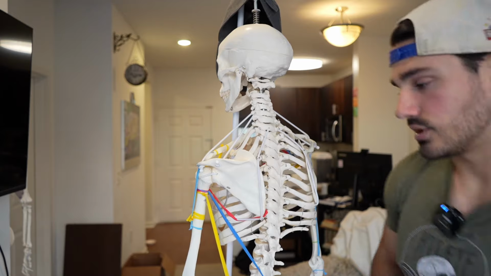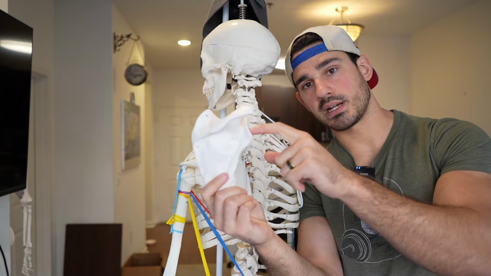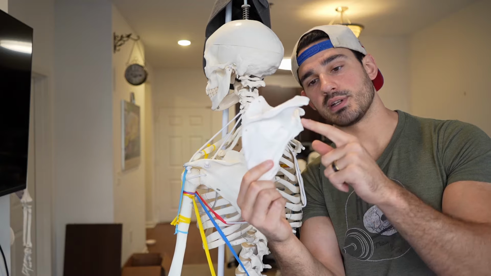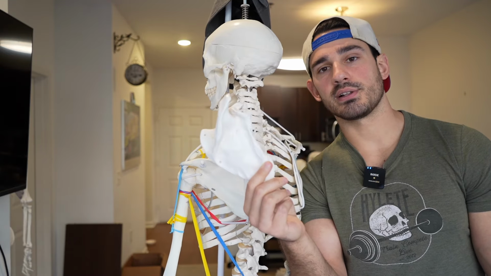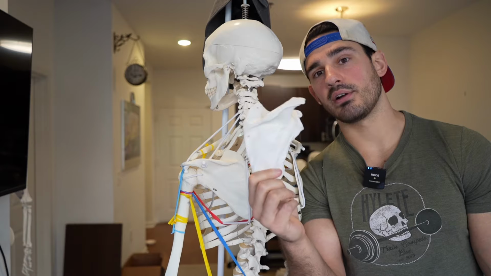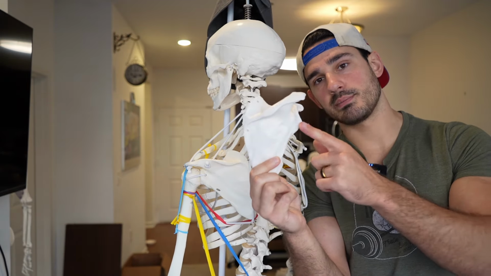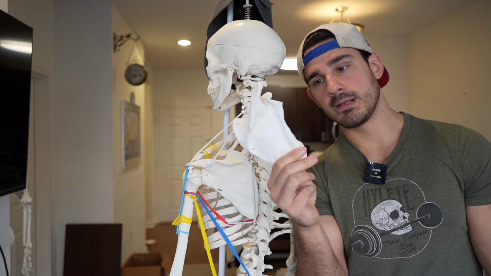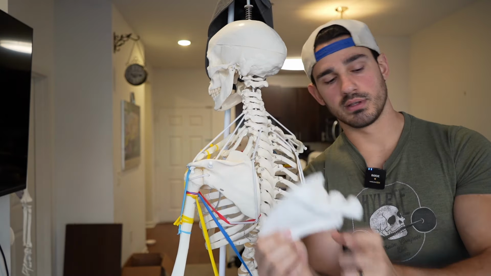So upward rotation, just first, think about it from the perspective of this socket. Upward rotation is when this socket rotates upward to the sky, okay? And it doesn't necessarily have to be the sky, because I could be laying down and moving my arm. But just as a reference point for now, it's when this thing tips upward toward the sky, upward rotation. And then when this thing rotates downward, downward rotation, okay?